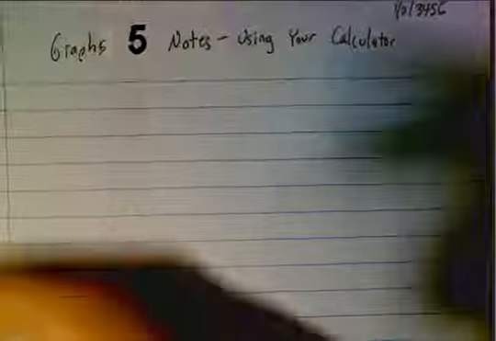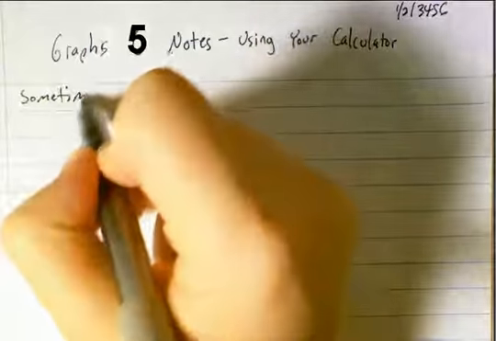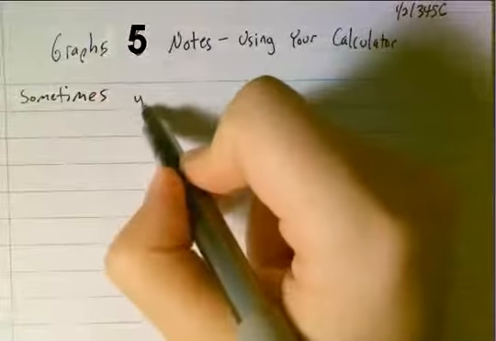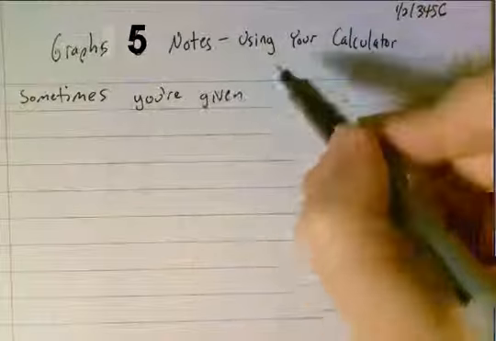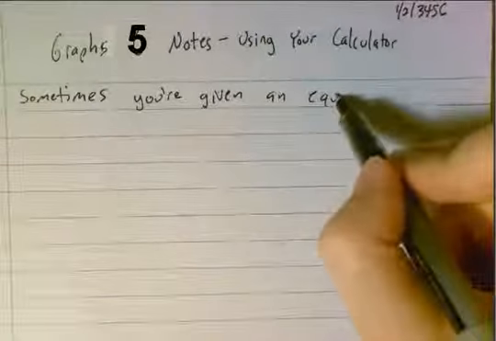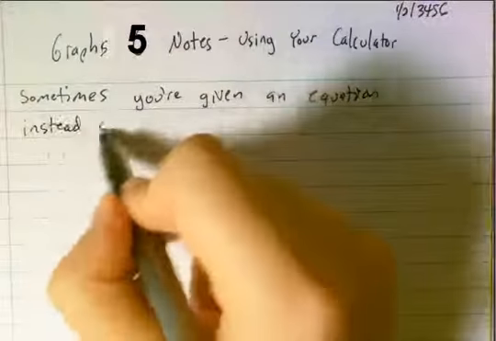So the idea with this is that sometimes you're given an equation instead of a graph.